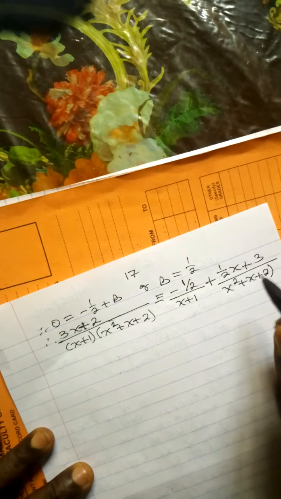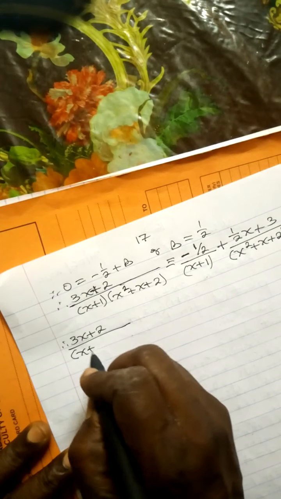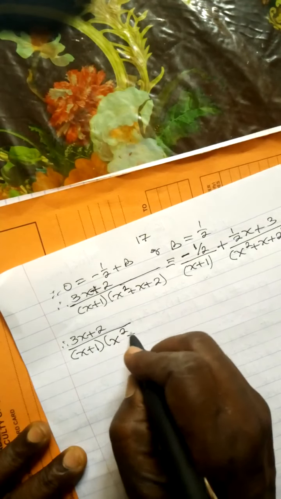So simplifying, I have (3x + 2) over (x + 1)(x squared + x + 2) is equivalent to minus 1 over 2 into (x + 1), plus half x plus half into 6, because half of 6 is equal to 3, everything over x squared plus x plus 2.